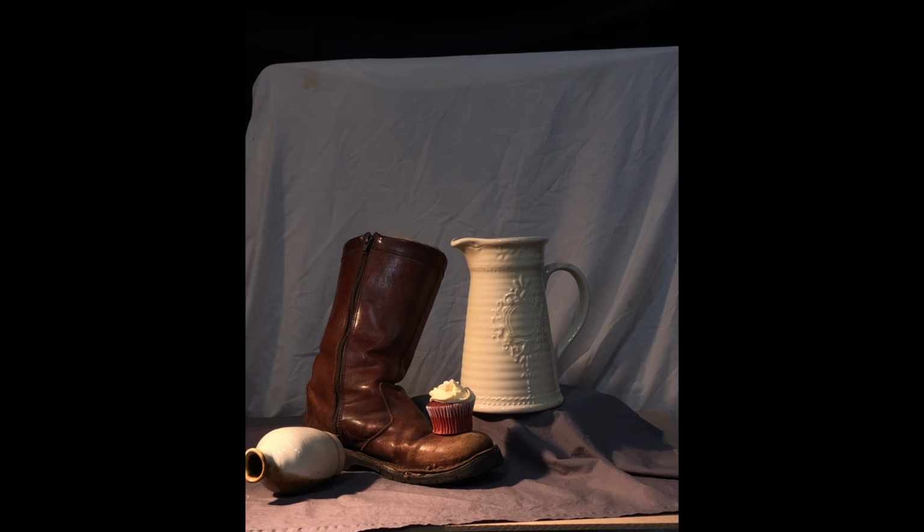But yeah, that's all based on just changing up your lights and playing with the background. You can imagine if the cloth down here was light, that would change things too.